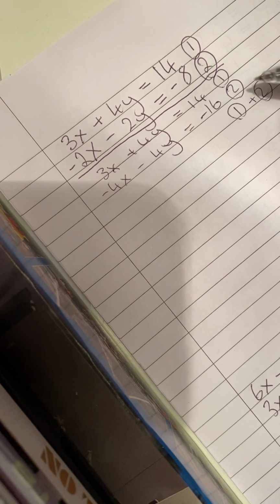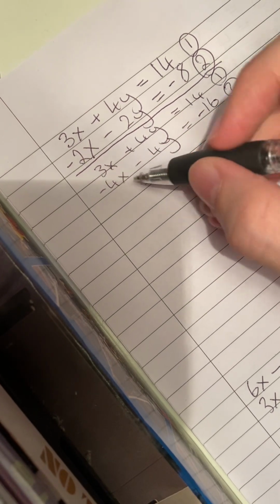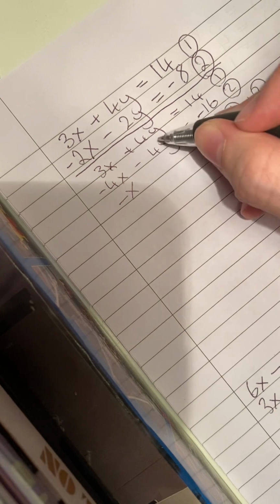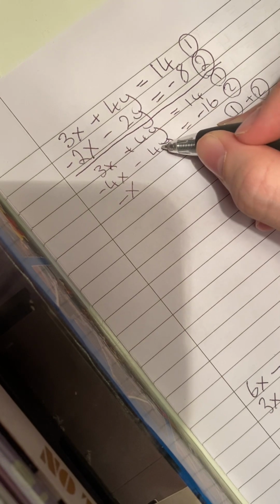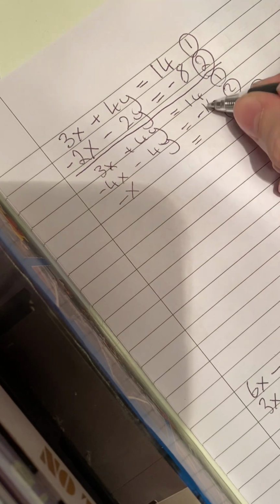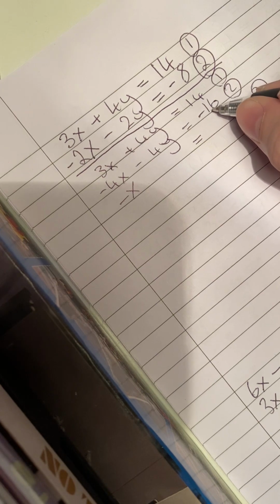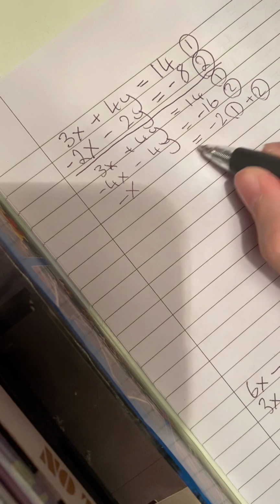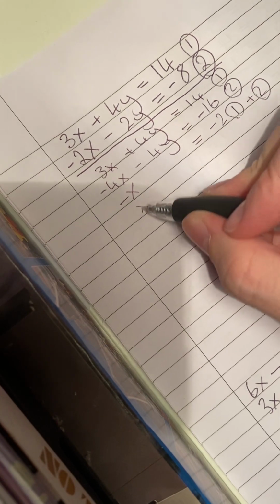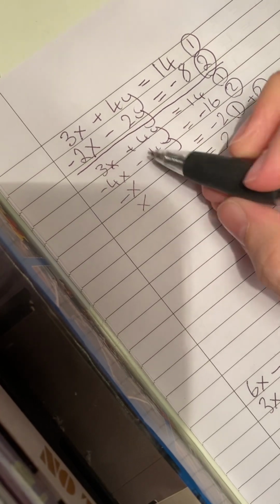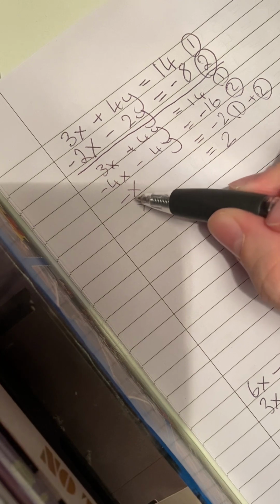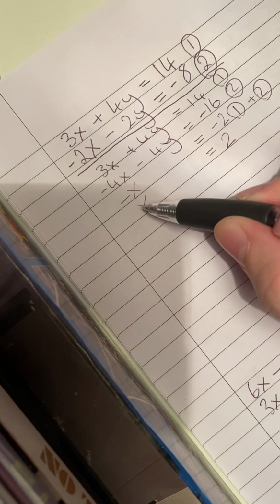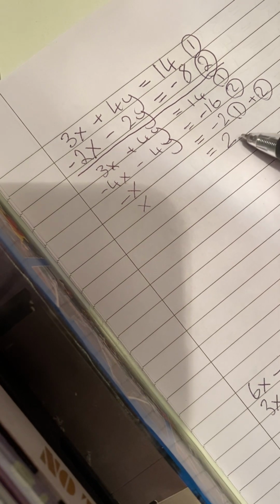So let's do 1 plus 2. 3 plus minus 4 is going to be minus x. 4 plus minus 4 is nothing. And then I have 14 plus minus 16, so 14 minus 16, which is minus 2. So if minus x equals minus 2, then x equals 2. And you can do this formally if you'd like by dividing by minus 1. Dividing by minus 1 will get you x, and dividing by minus 1 over here will get you 2.